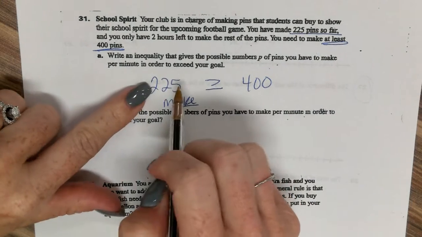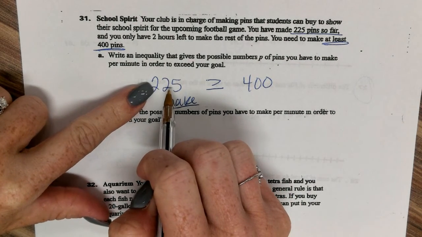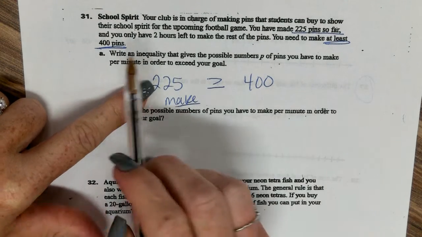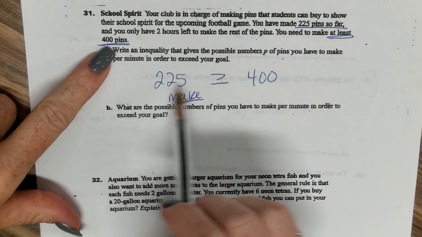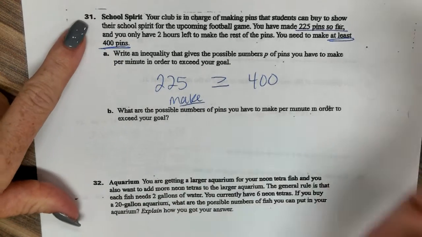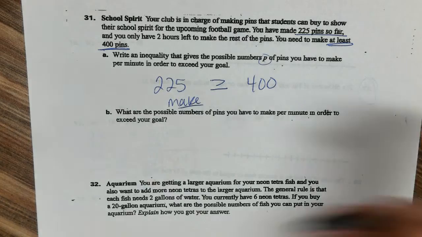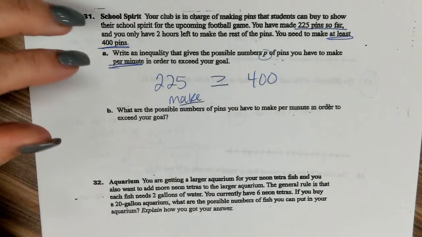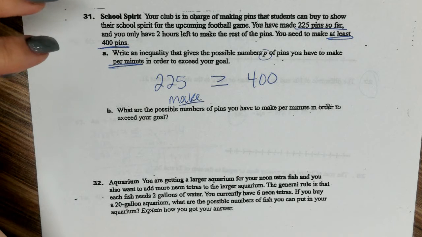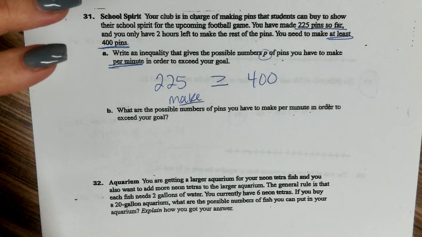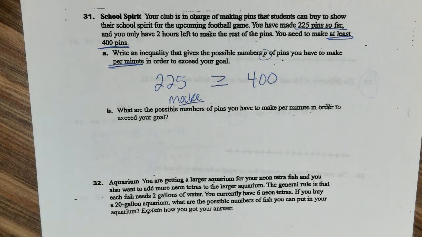Now, he has 225 already made. We have 2 hours left to make the pens. Let's read the question. So I'm obviously not done over here, right? Write an inequality that gives the possible numbers of P pens, so we're using P, that you have to make per minute. Oh, this is kind of hard. I want y'all to think. 120 minutes. Good job, Tony.